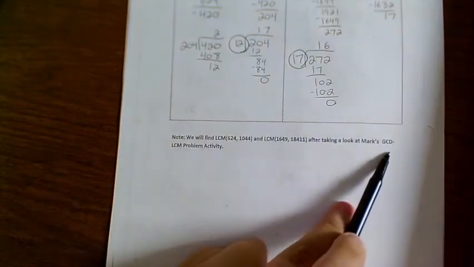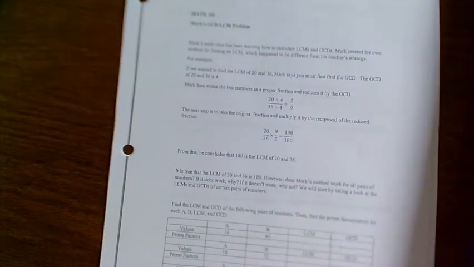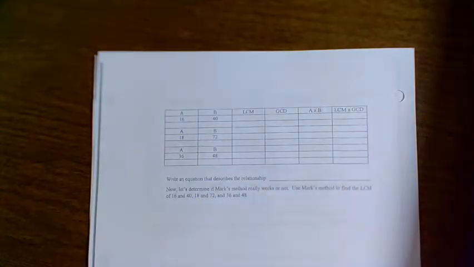So normally, if we were in person, I would be doing this activity called Mark's GCD LCM problem, which is on page 115 and 116. However, in the interest of saving some time, I am just going to reveal to you the point of this activity. So the point of this activity is that you will discover, it actually says it right up here, so maybe we will do one of these.